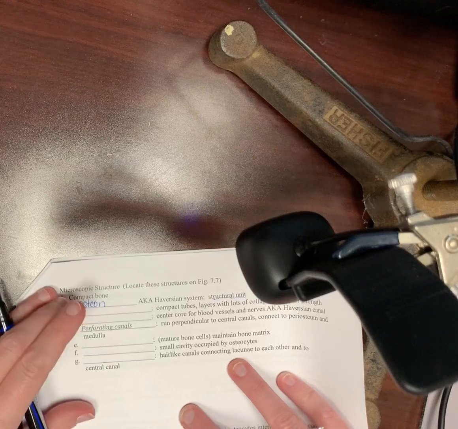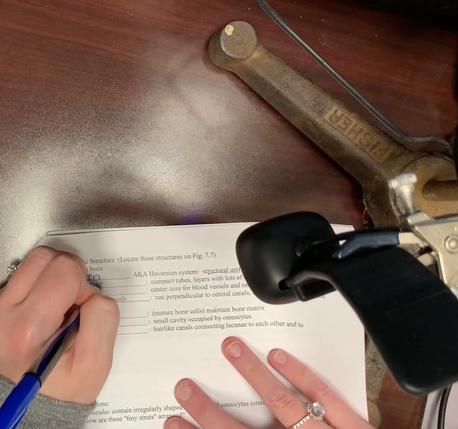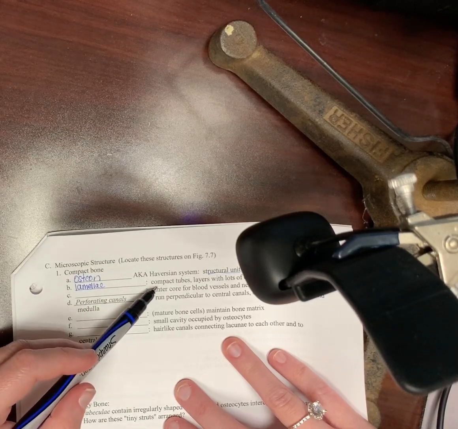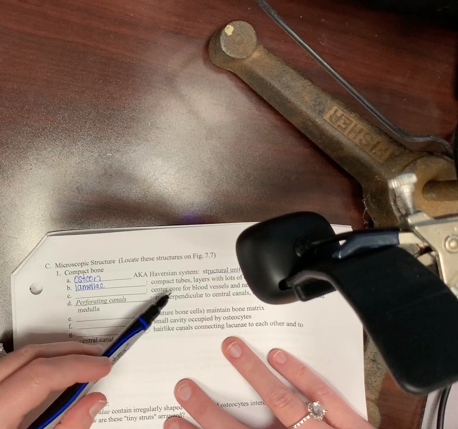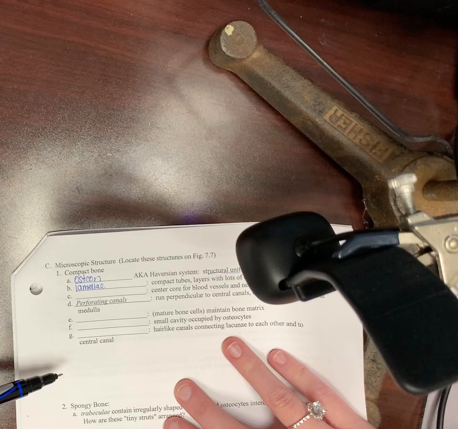Now, you also have the lamellae. These are the compact tubes that have collagen fibers. They make things strong.